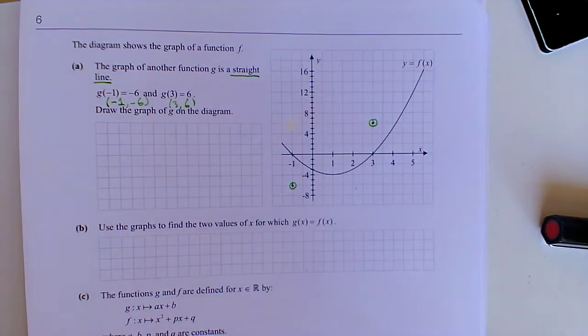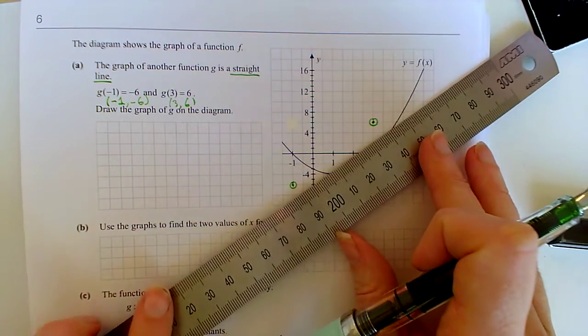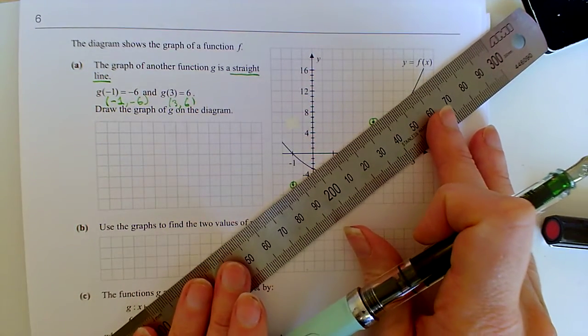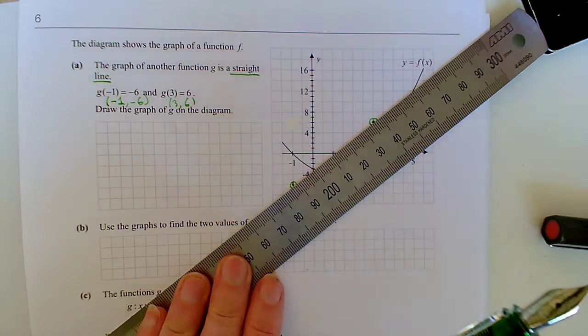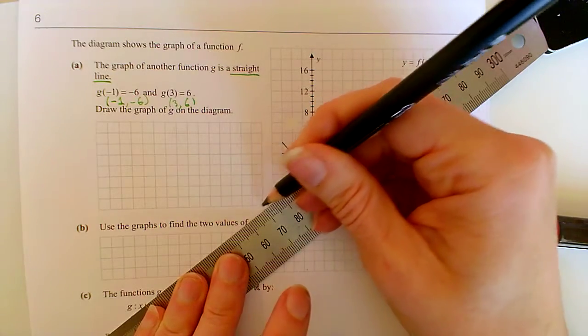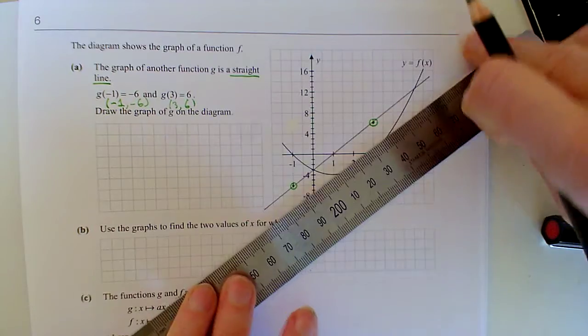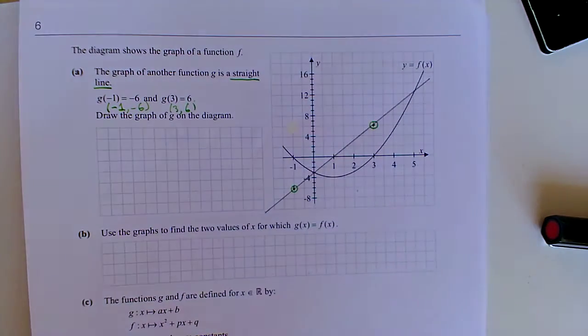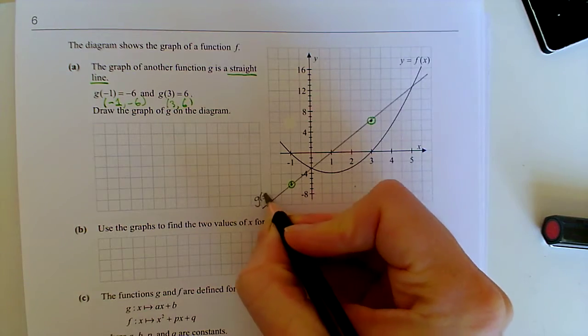They've asked us to draw the graph of g on the diagram there. So we can draw this in. You should use pencil for it. Go over it in pen if you want, or if you're feeling very confident, you can go straight for pen. Technically, they don't penalise you for using pen, but it's harder to remove any mistakes. So there we go. There's the graph of our function g of x.